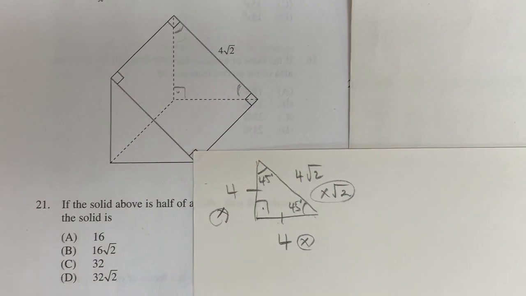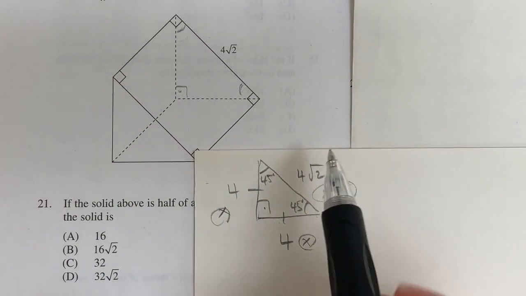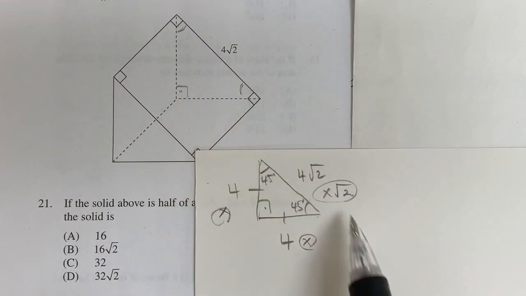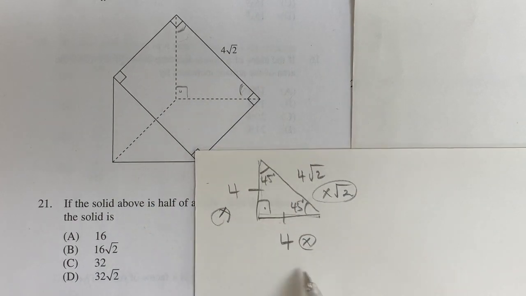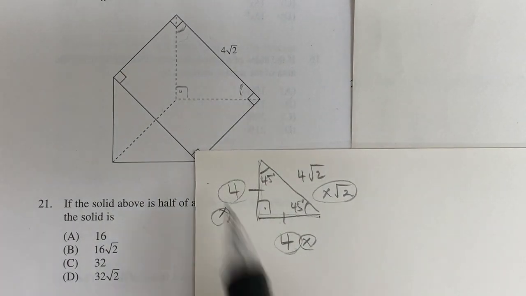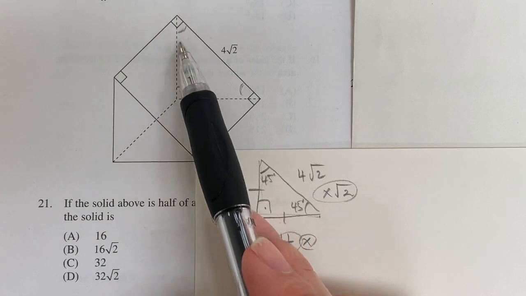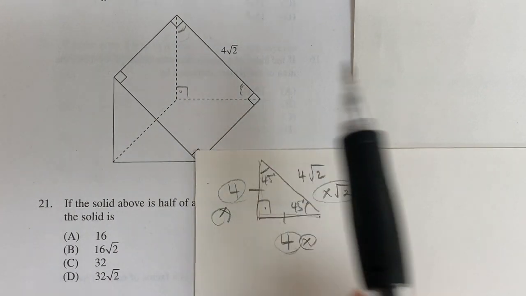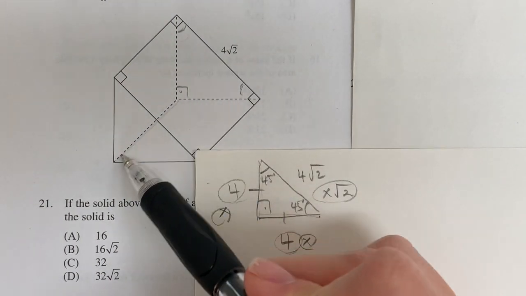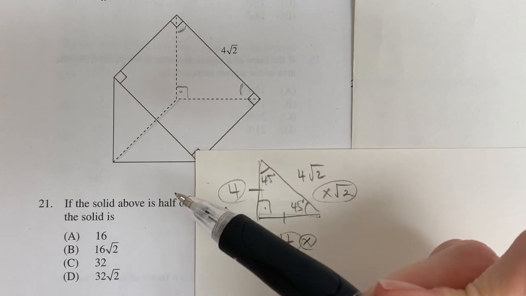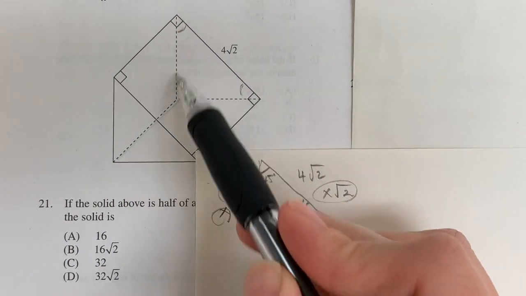So since it's 4 square root of 2, it's given, I know that my other sides will be 4. Once I found that this is 4, that means this will also be 4, because this is a cube, so they are all the same.